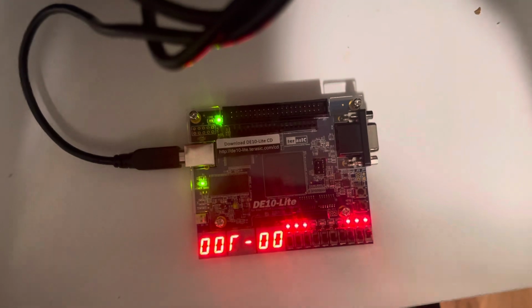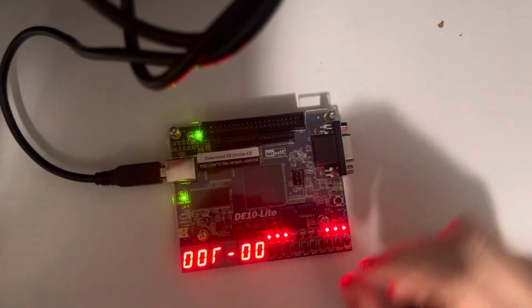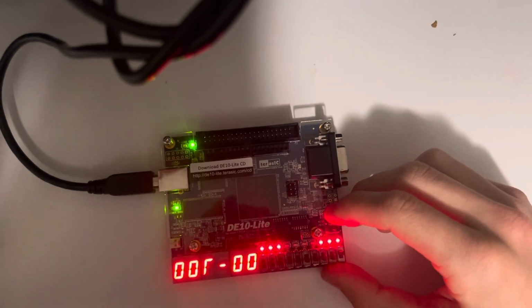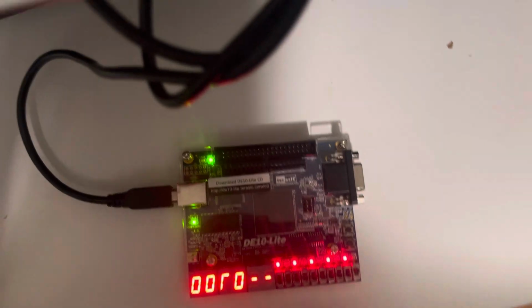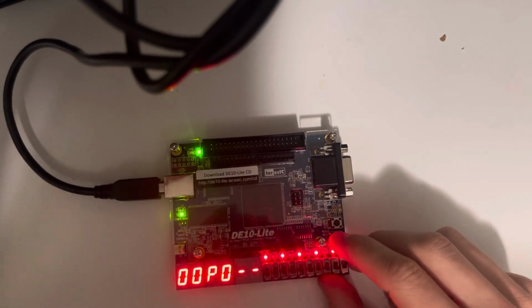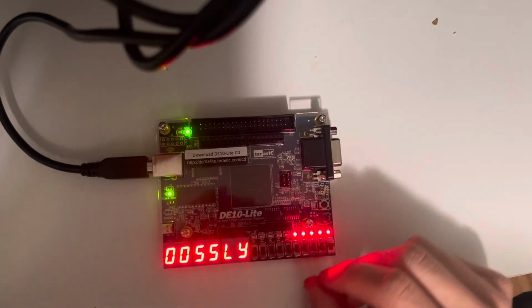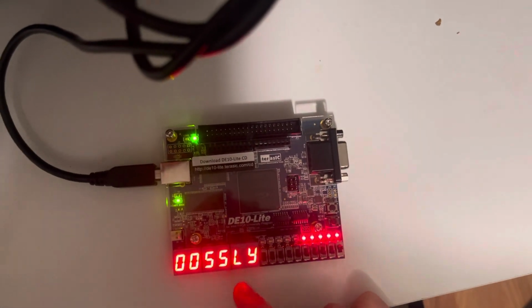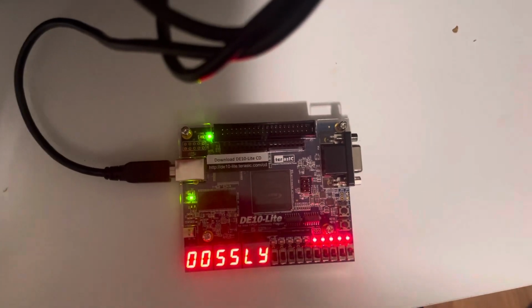So, as far as the game itself, we have the dash here to let you know that you are currently in the initial state. You can press the key to go to the next state. And these will become dashes to let you know that you can guess. So you can change your guess. Let's say I want to go with scissors. We can go with that. The FPGA chose scissors as well, so LY for a tie.